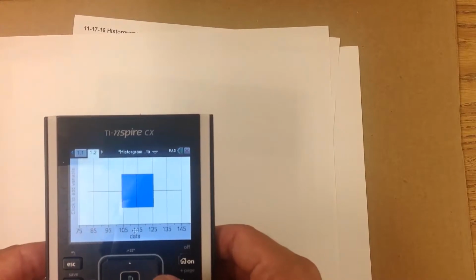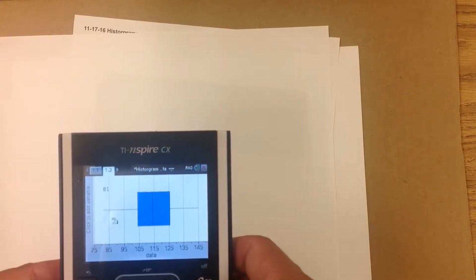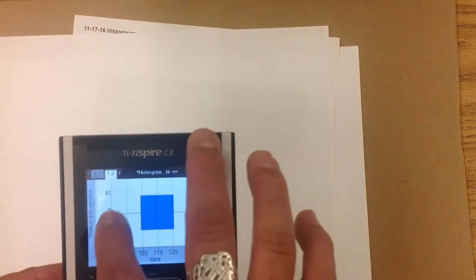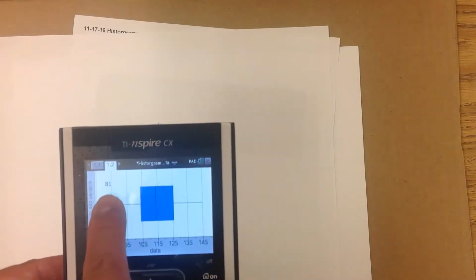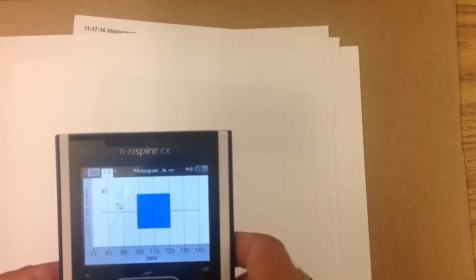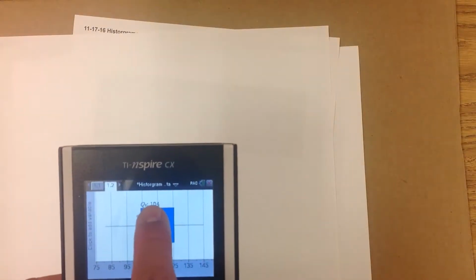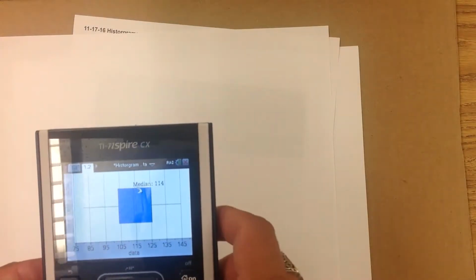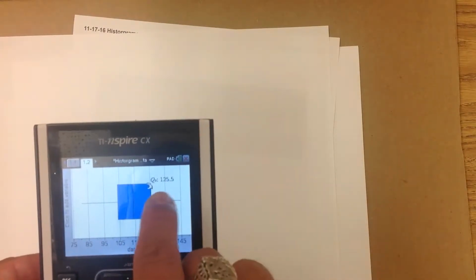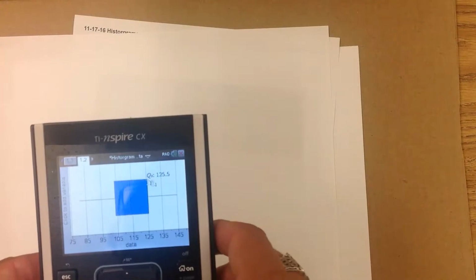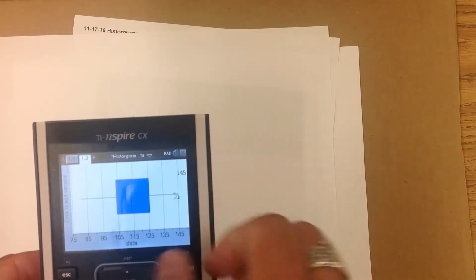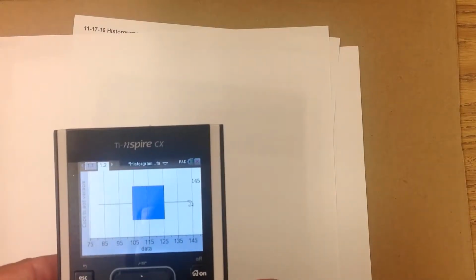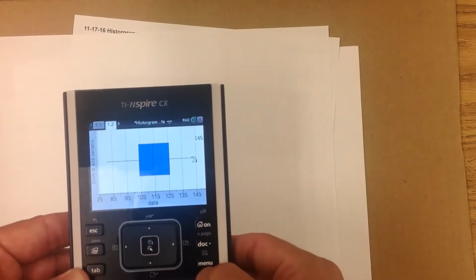If I hover over it, I can see the data. The minimum is 81. Q1 is 104. Our median is 114. Our Q3 is 125.5. And our maximum is 145. So that's how you get a box plot into the calculator.